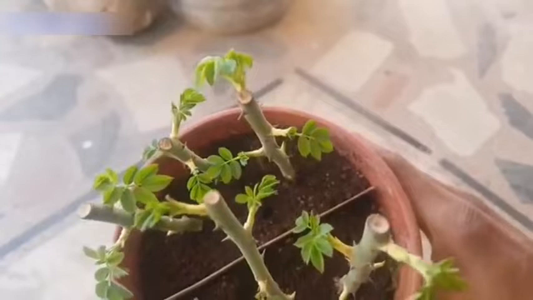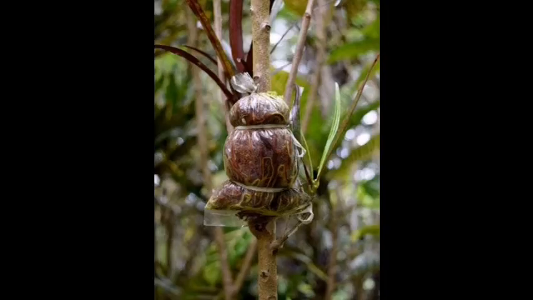Mound layering is done in small shrubs like jasmine, strawberry, gooseberry, etc. Air layering is done in plants where the stem cannot be bent, and a branch is scraped and wrapped with damp moss or mud, and a polythene sheet is used to cover it to keep the mud moist. After some days, the roots are developed and the branch develops into a new plant.